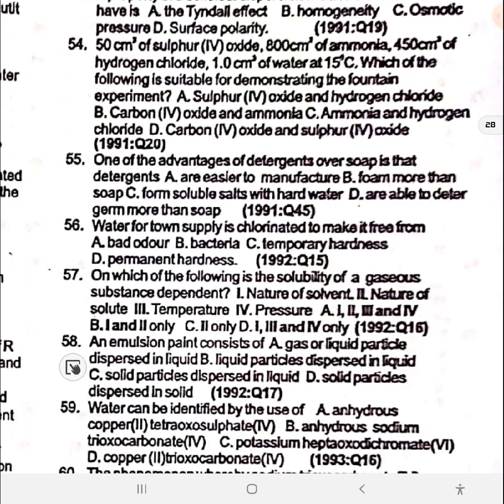55. One of the advantages of detergent over soap is that detergent forms soluble salts with hard water. I don't need to drag that one. Keep that like that, or you could jot it down. 56. Water for town hall is chlorinated to kill bacteria. Option B. No need to drag. I touched that already.